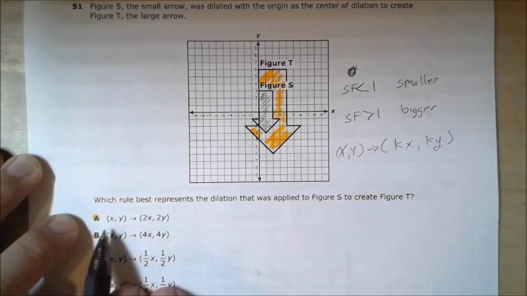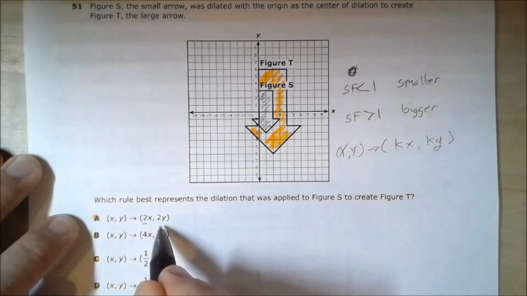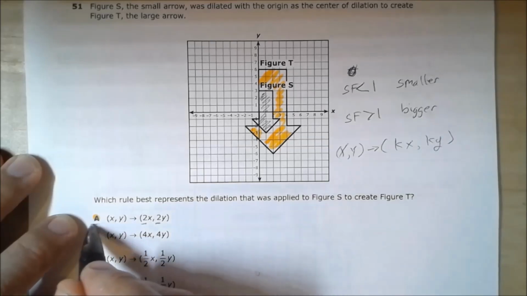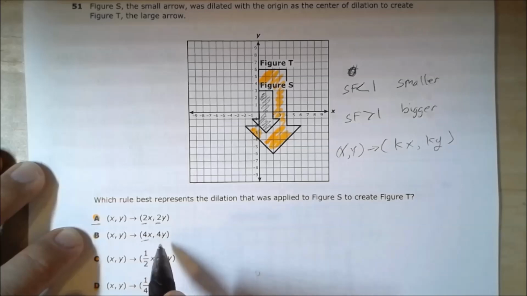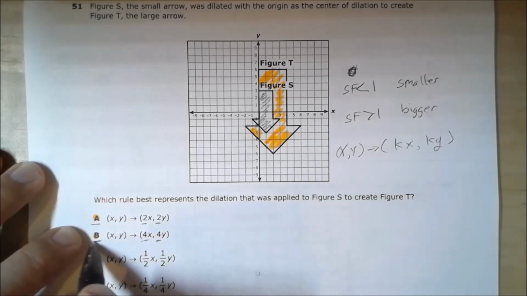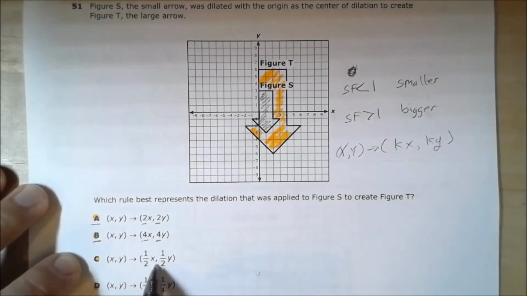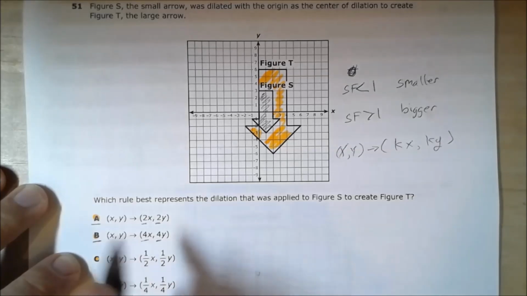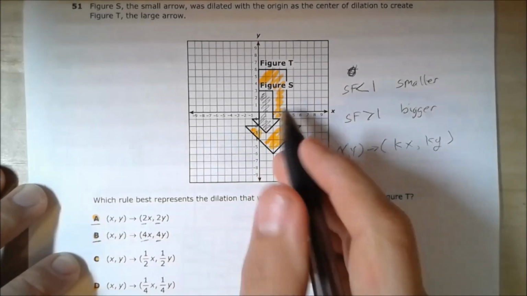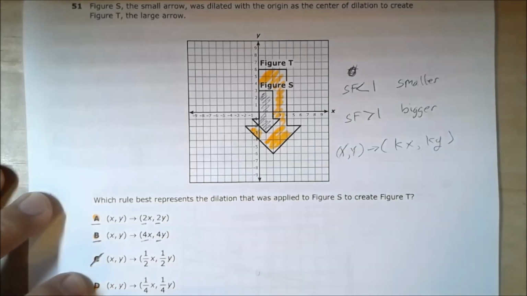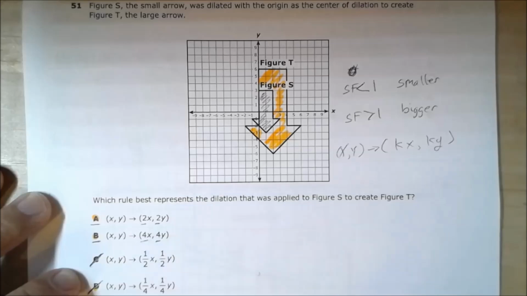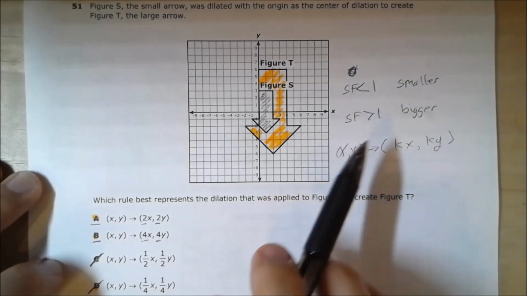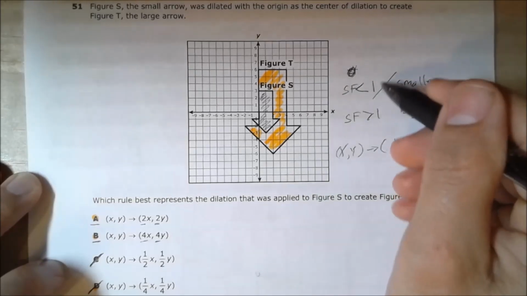So let's take a look. In A, we have a number greater than 1. So that's a possibility. In B, we also have a number that's greater than 1. So B is a possibility. For C, it's a number that's less than 1. 1/2 is less than 1. Well, it didn't get smaller, it got bigger. So it can't be C. And for D, we have 1/4. Well, again, it didn't get smaller, it got bigger. So it can't be D. So now you've got a 50-50 chance of getting it right, just understanding that the scale factor had to be bigger than 1.